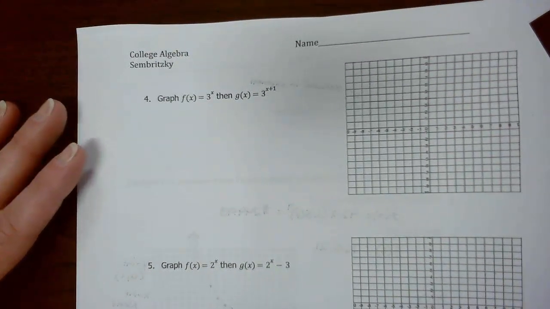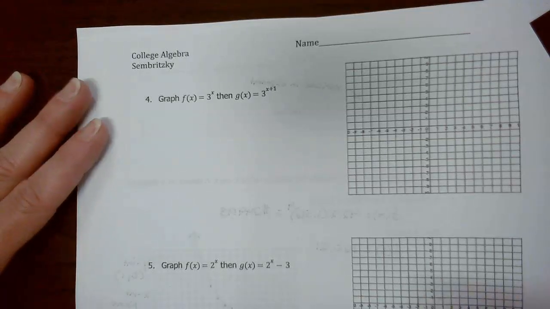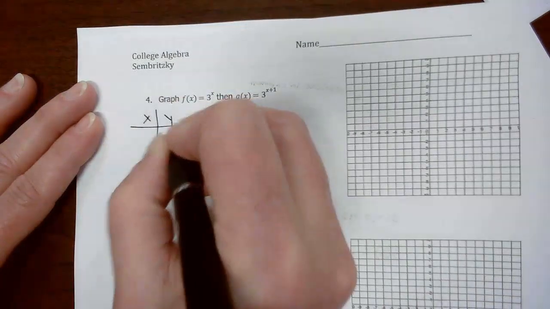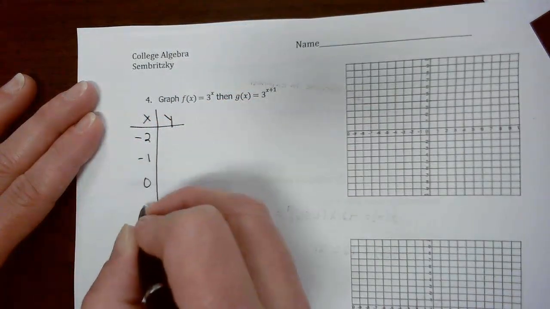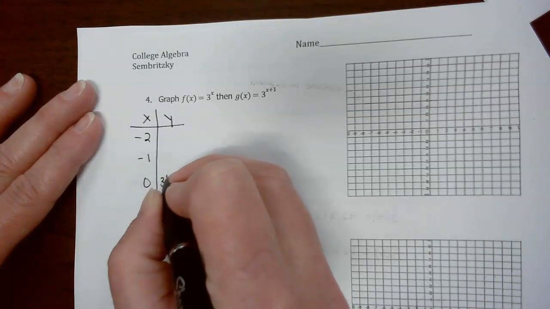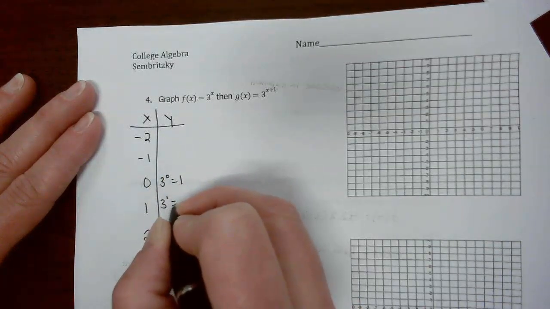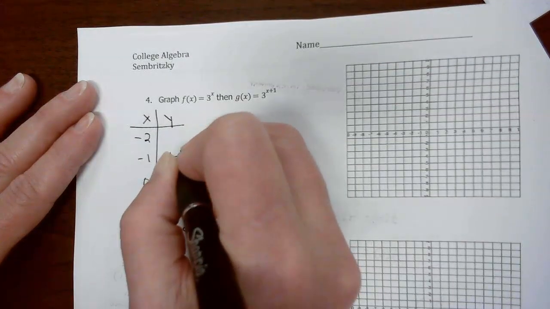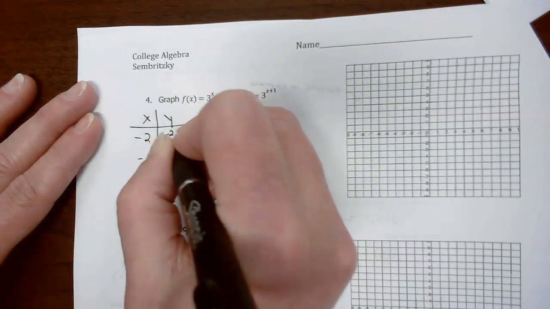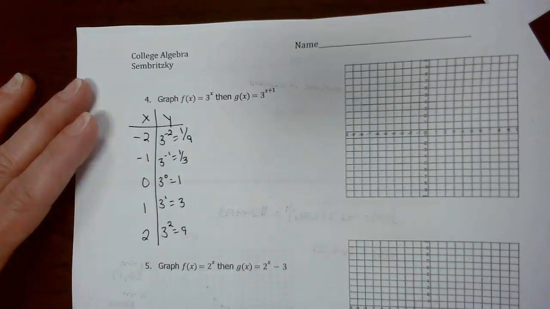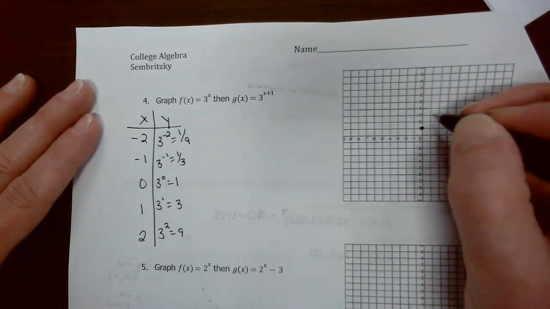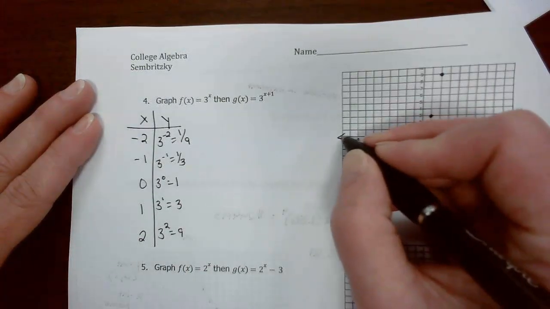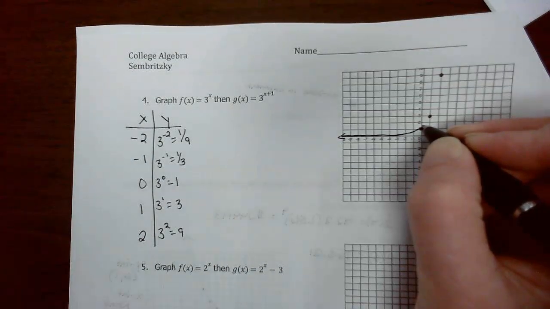Graph 3 to the x, and then graph 3 to the x plus 1. So 3 to the x, three to the 0 would be 1, 3 to the first power would be 3, 3 squared would be 9, 3 to the -1 would be 1/3, 3 to the -2 would be 1/9. And again, we're going to get this same behavior.